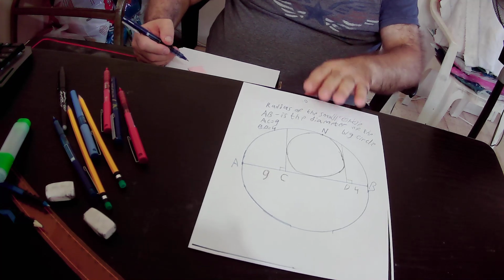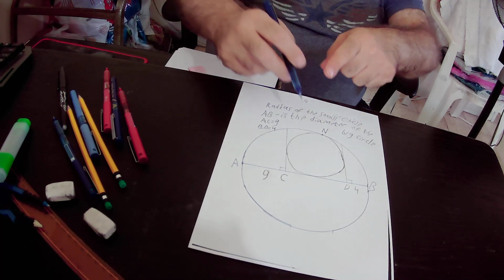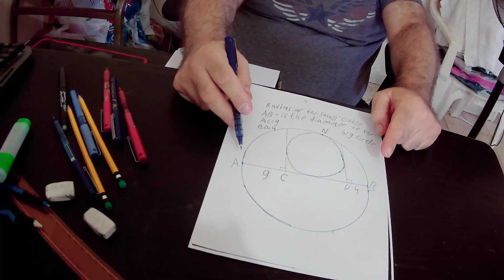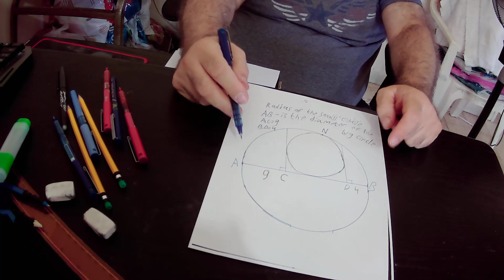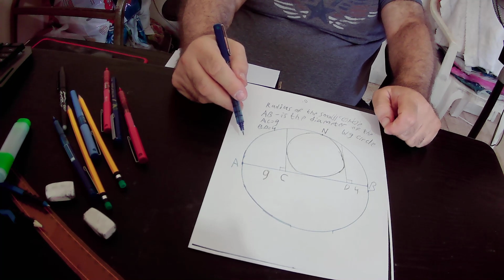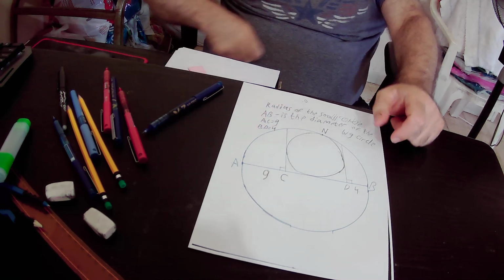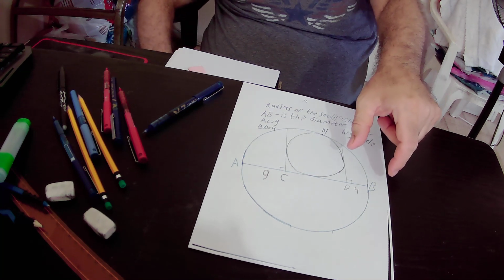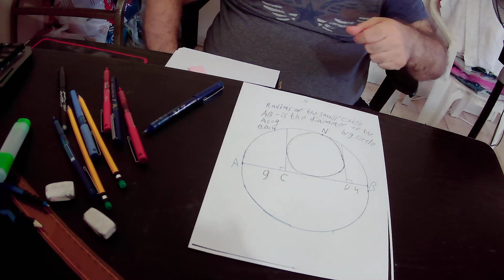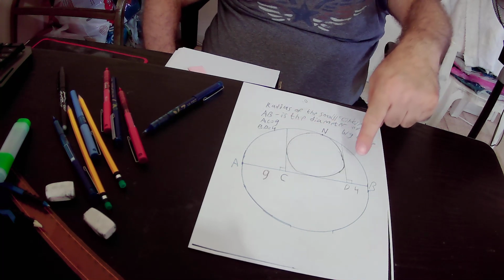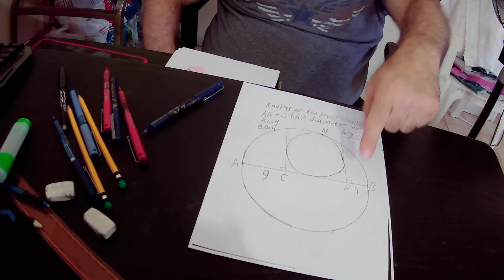And we also know that AB is the diameter of the big circle, and AC equals 9 units, BD equals 4 units, and this is a right angle, and this angle also equals 90 degrees.